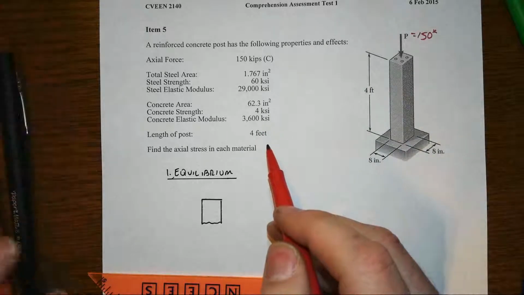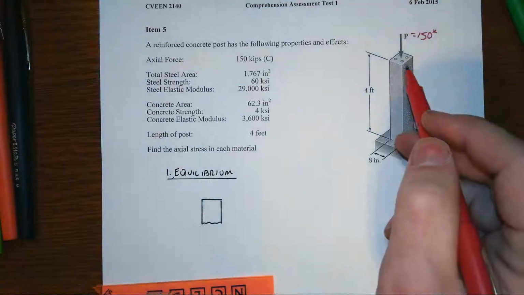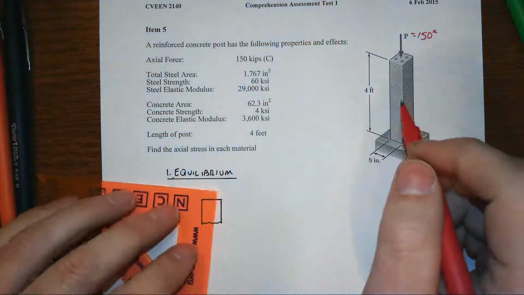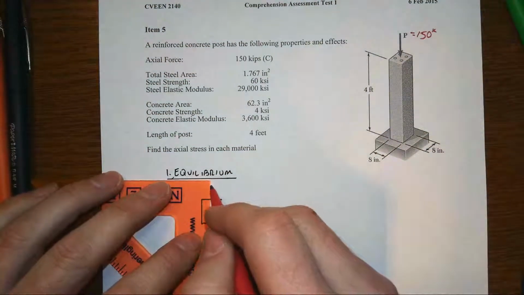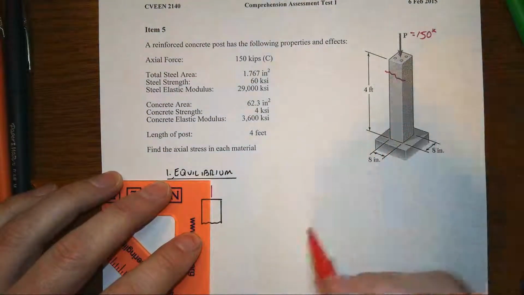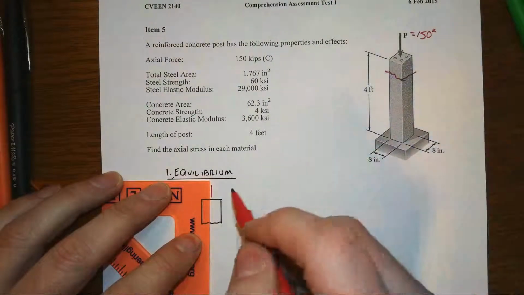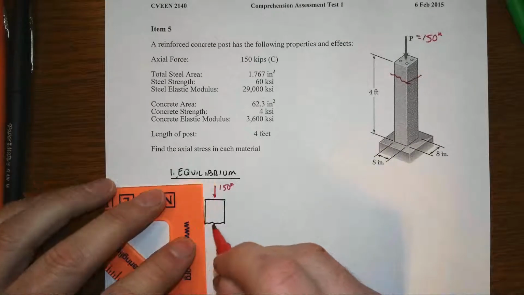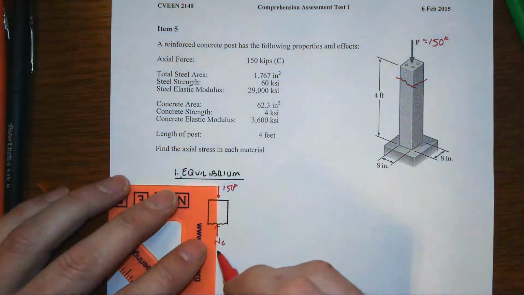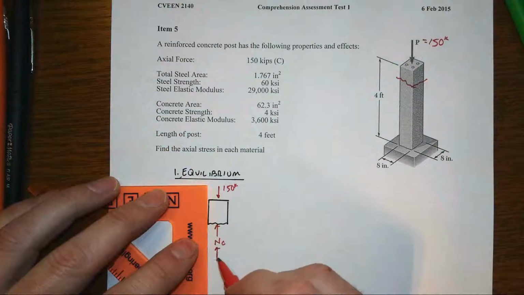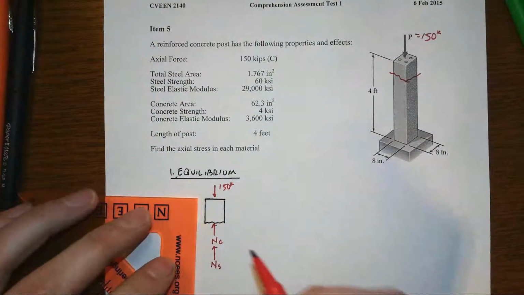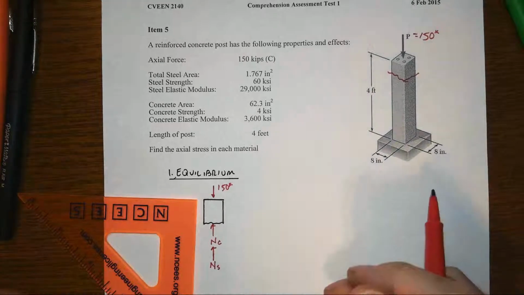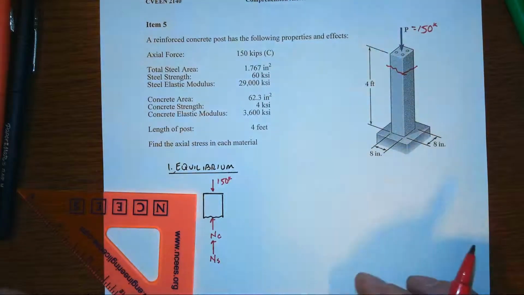So we're supposed to find the axial stress in each material of this integrated steel and concrete structural member. And so if we come down and create a free body diagram by cutting off the top of the post, here's our 150 kips, and we've got our axial force in the concrete, and then as an aggregate the axial force in the steel. Since we're assuming that this is a concentrically applied load, we do not need to model each individual steel bar. We can take them as one big lump sum.